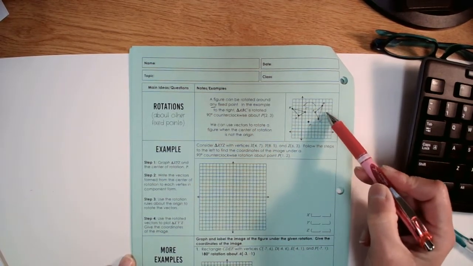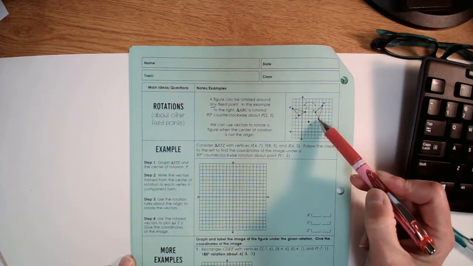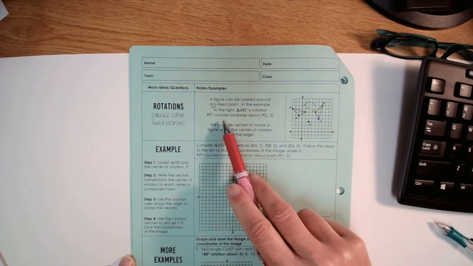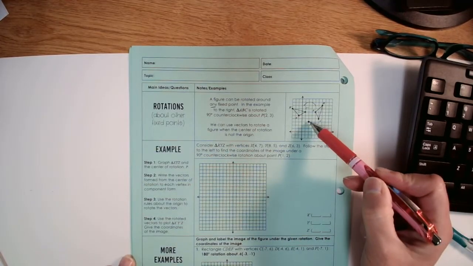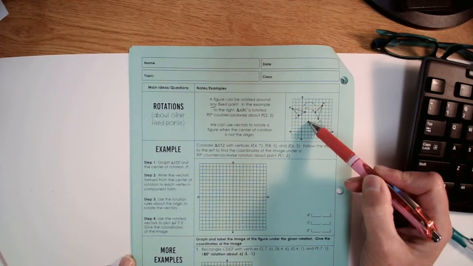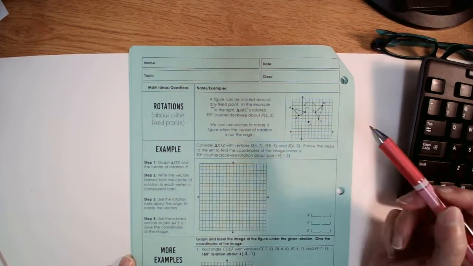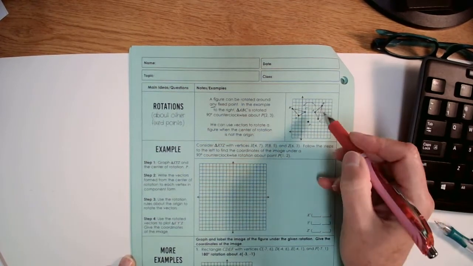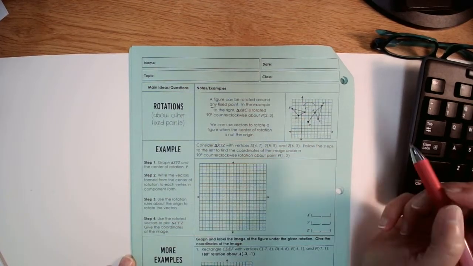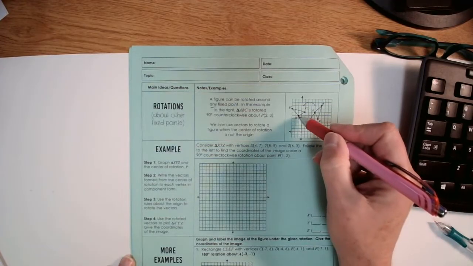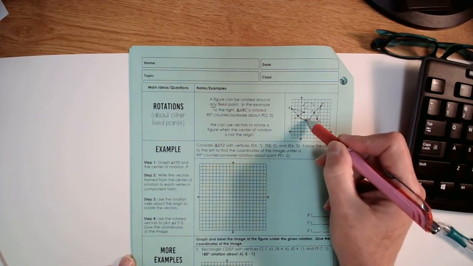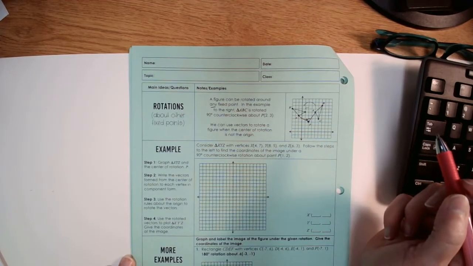So they started with this triangle without the primes. They rotated it positive 90, also known as 90 counterclockwise, but instead of using the origin as the center, they used this point. And so what that means to me in this picture, if I connected from A to P, and then I connected A prime to P, and I measured that angle, it would be 90 degrees.